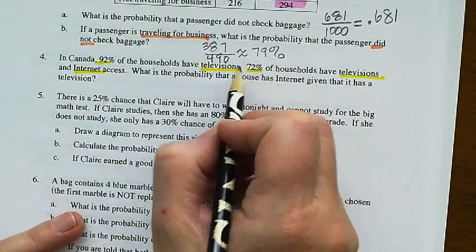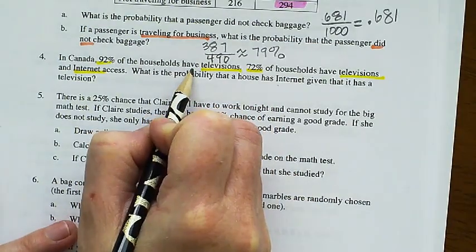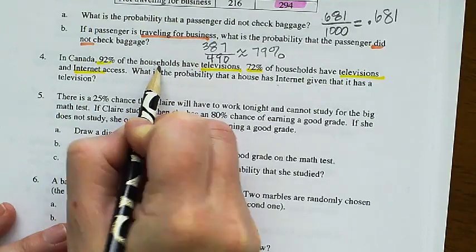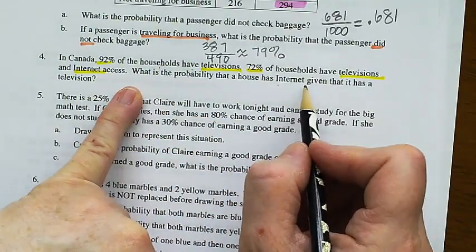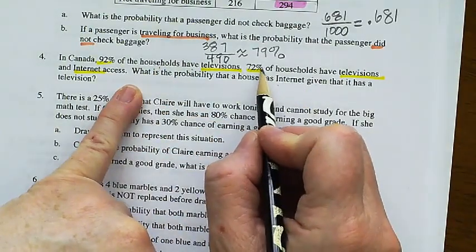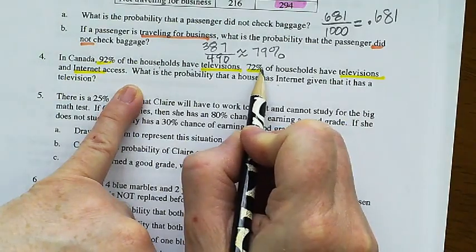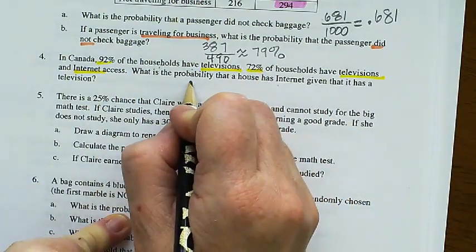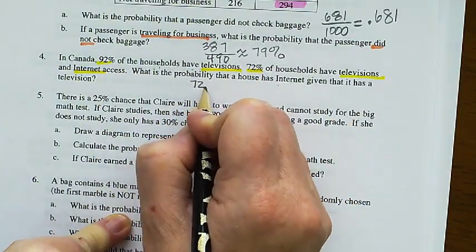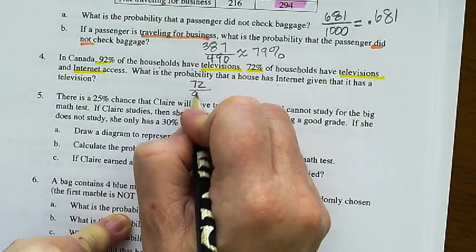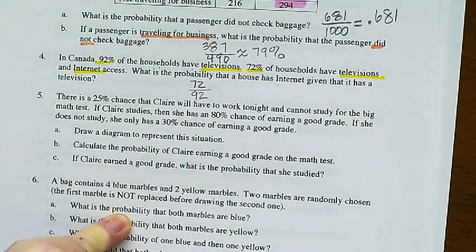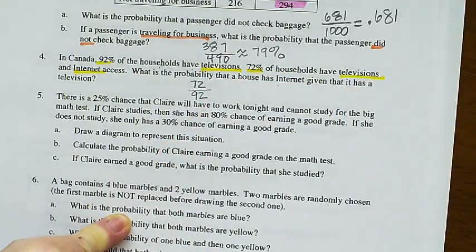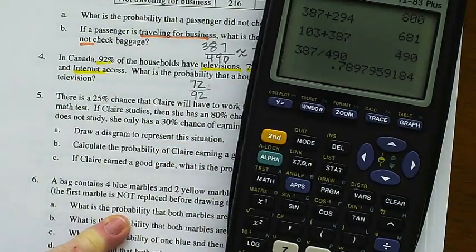So if I'm looking at the people who have television, which is 92%, out of those 92%, what's the probability that they have internet? Well, that's the people who have the television and internet. So then I would do the television and internet group divided by the people who have television. So this is TV and internet divided by TV.